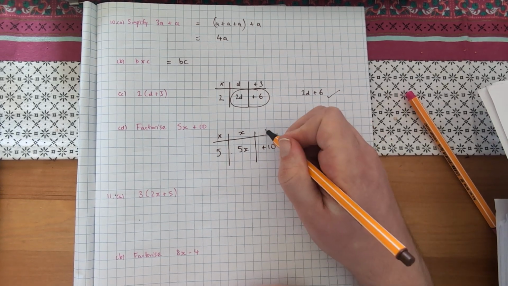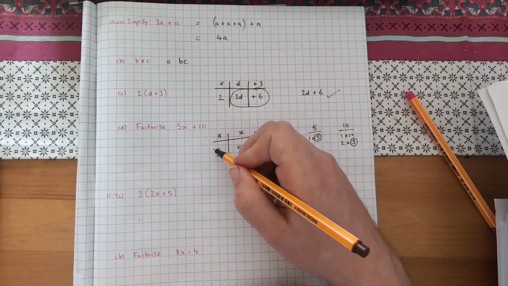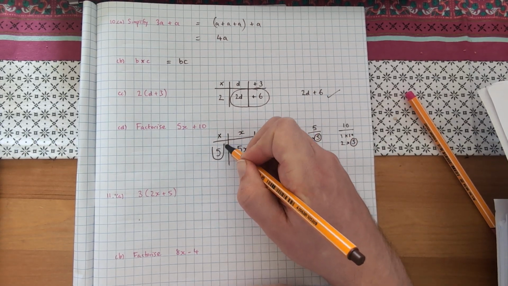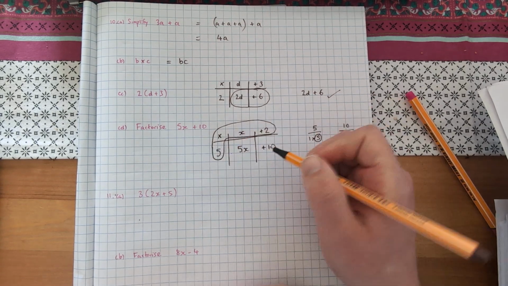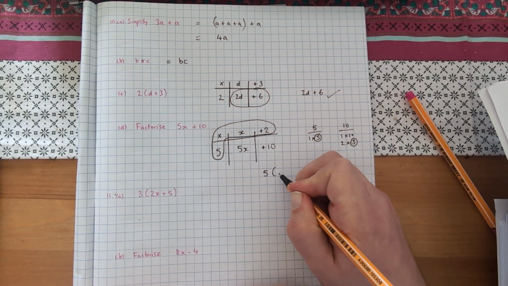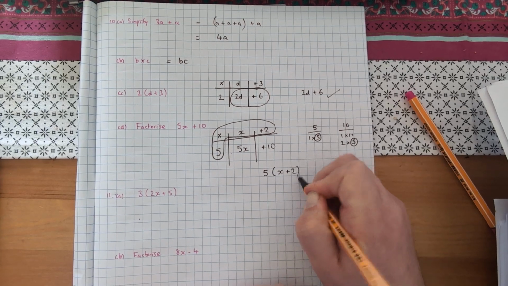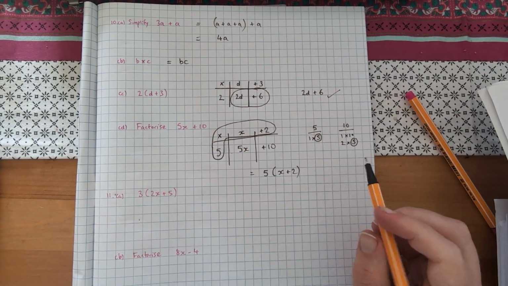Well, 5 times 2 is 10. And then the numbers around the outside are your final answer, factorizing. So the 5 goes outside the bracket, and the x plus 2 goes inside the bracket. And that's how you factorize using the grid method.